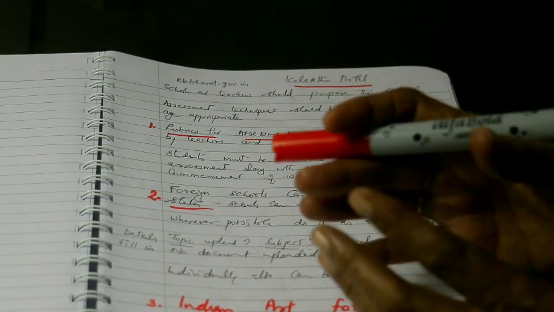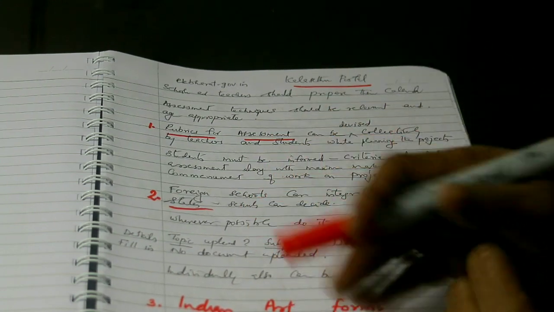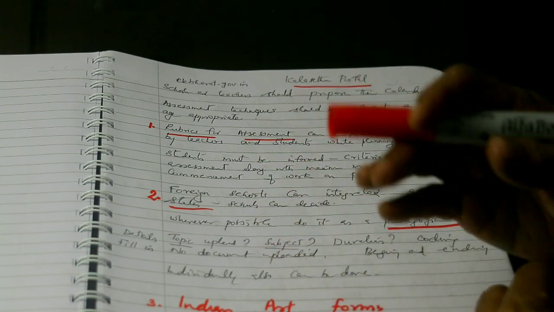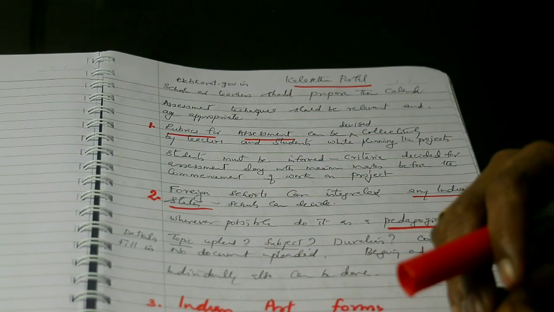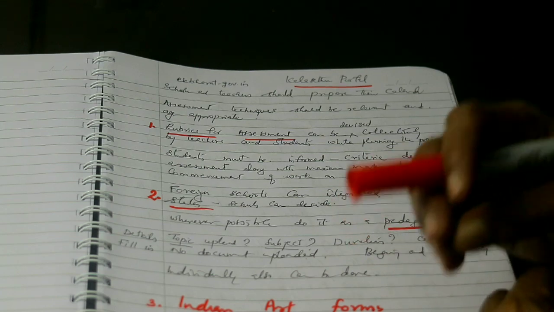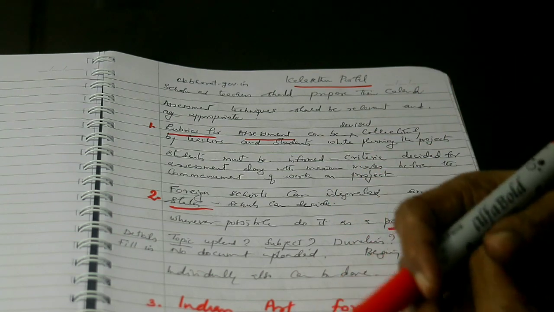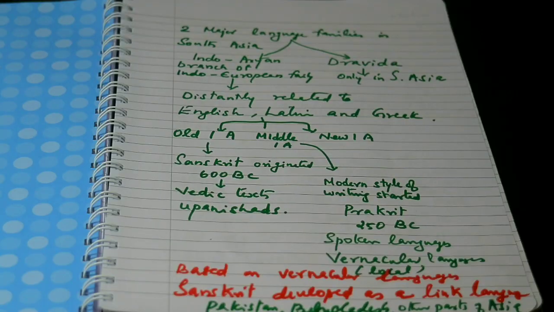So, however the children are learning, let them learn through the Indian arts. Let them learn through the partner state's art form. A minimum of one project should be done according to the partner state.